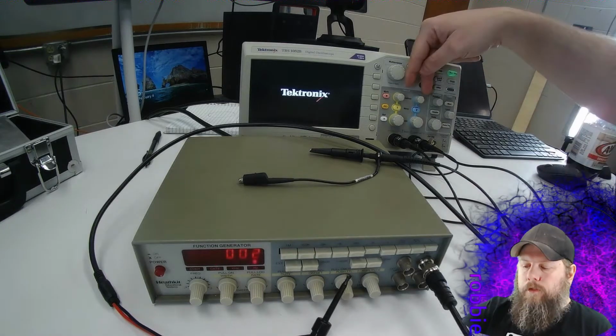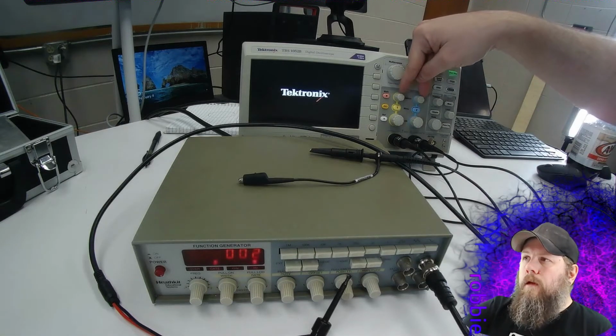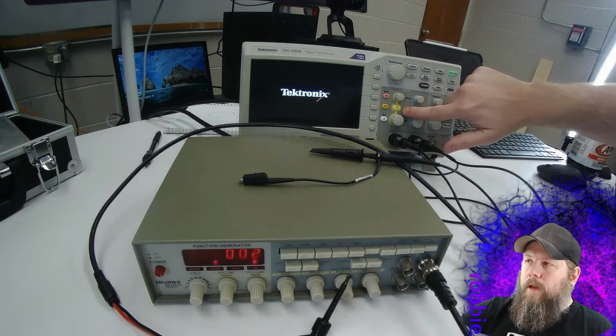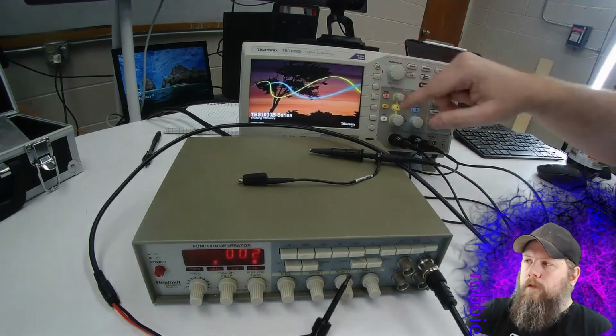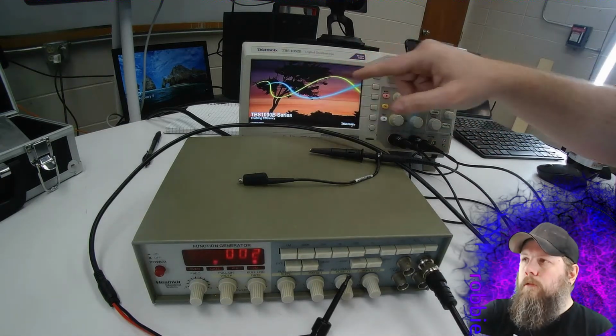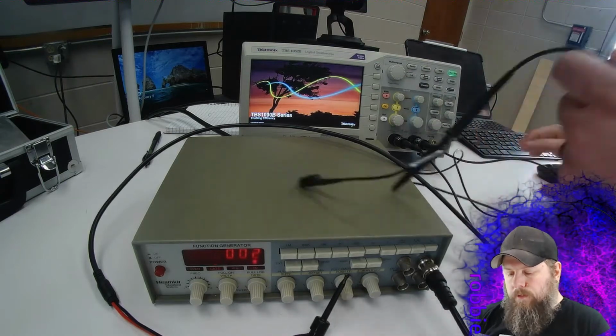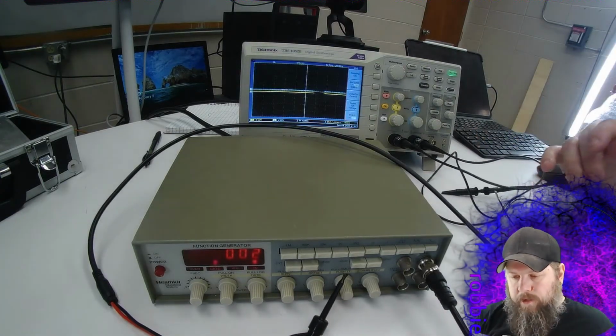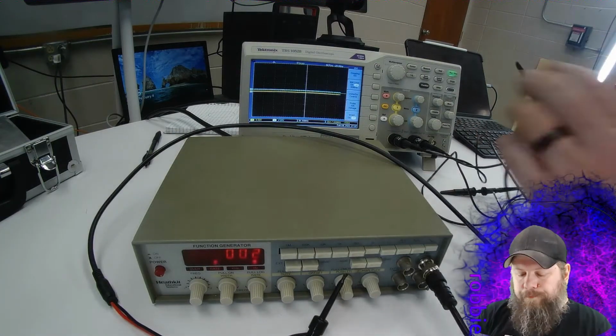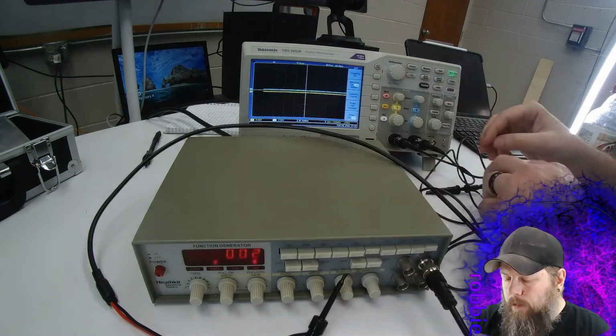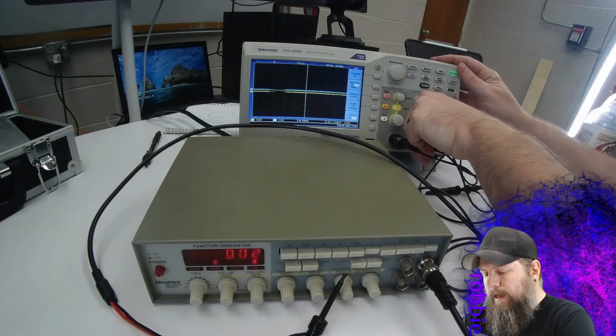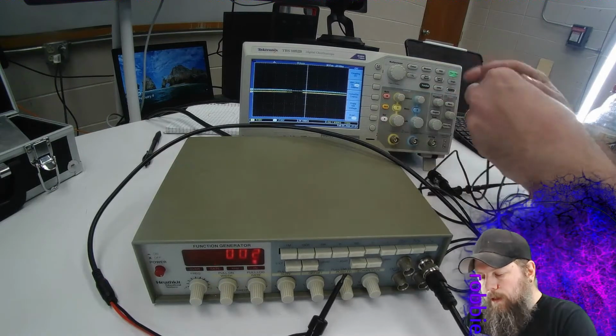This has two channels, and they're going to be represented by yellow and blue. So we'll have a yellow signal and a blue signal up here, and we can tell what's doing what by those two colors. Right now, I don't have my leads hooked up to anything, so it's not really showing anything.